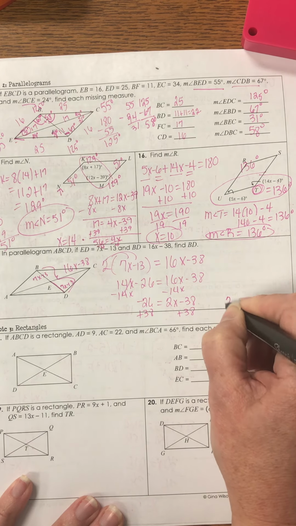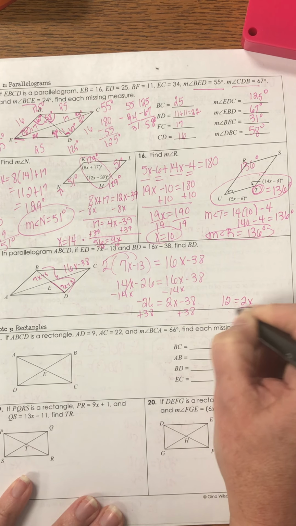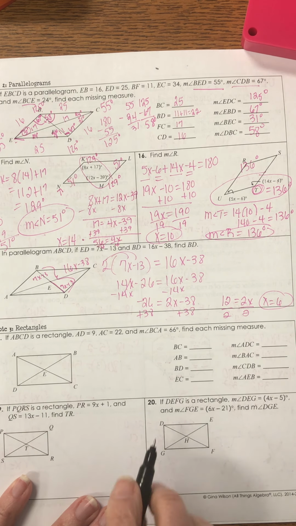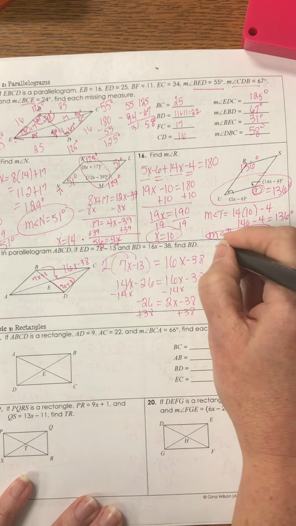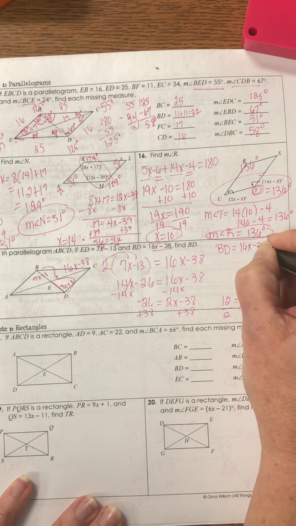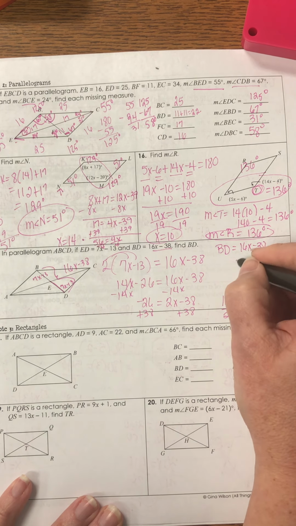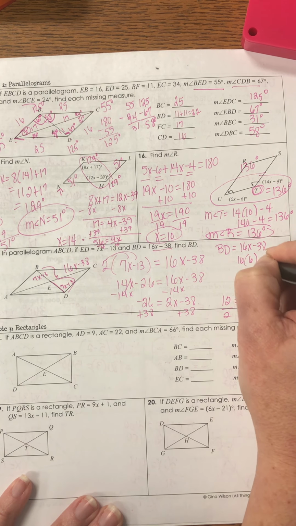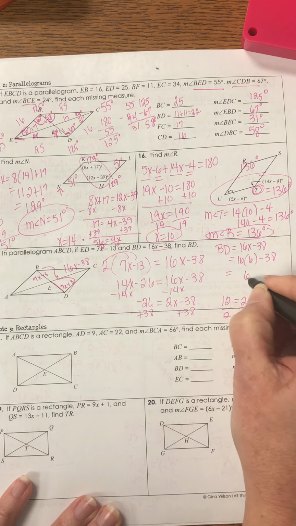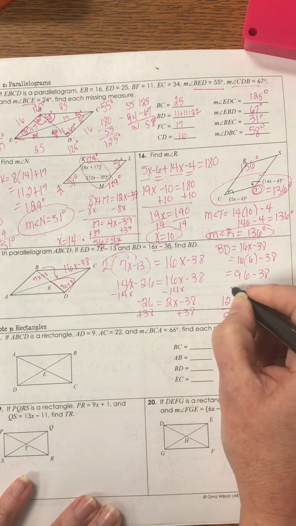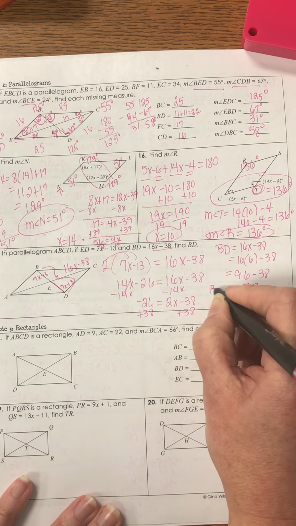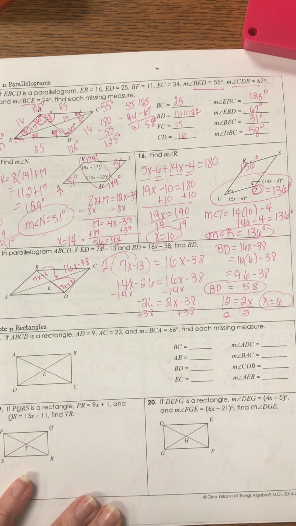Add 38 to both sides and divide by 2 to get x is 6. Now we're asked to find the length of BD. I know that BD is 16x minus 38. So 16 times x, which is now 6, minus 38. Multiply 16 times 6 is 96, minus 38 gives me BD equals 58 units.